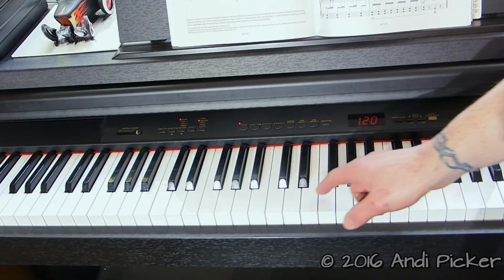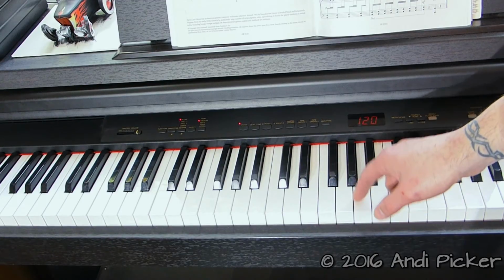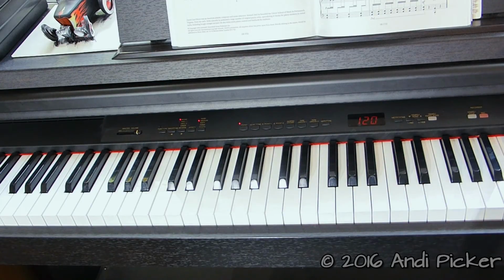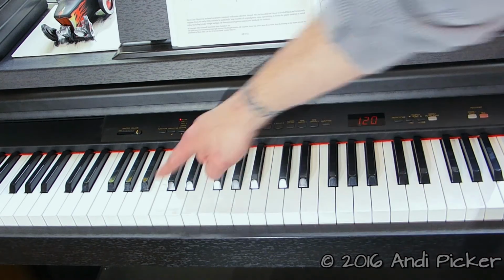So C, D, E, F, G, A. That's the A equals 440 note. Okay. And it's an awful lot easier to look at a piano and understand exactly where you are when you don't just have white, black, white, black, white, black, white, black, white, black across the entire several octave keyboard. No such luck for us on guitar though, so we're just going to have to learn these things.